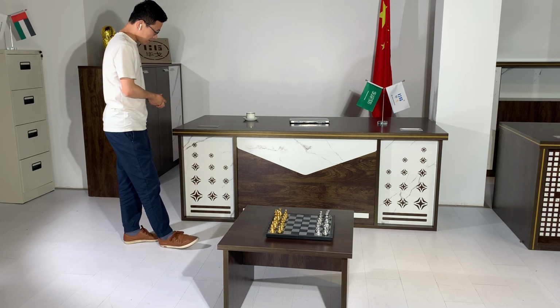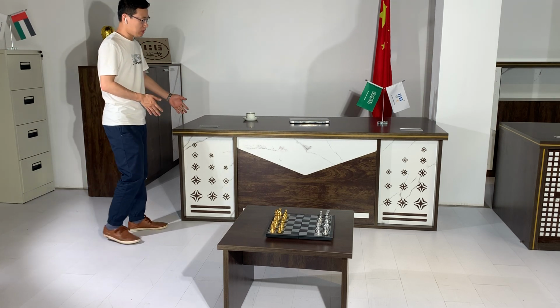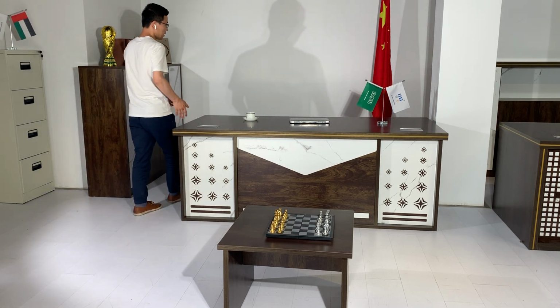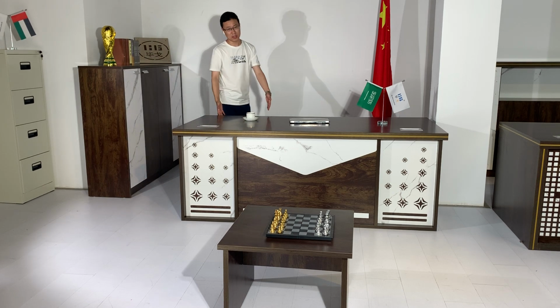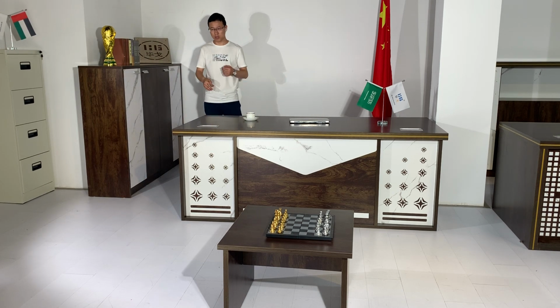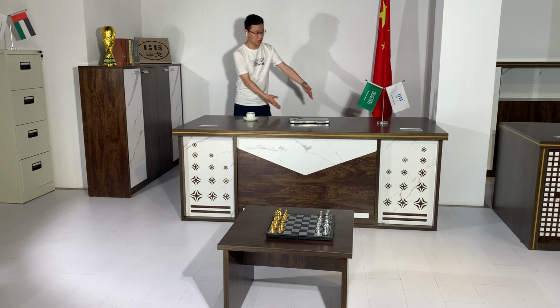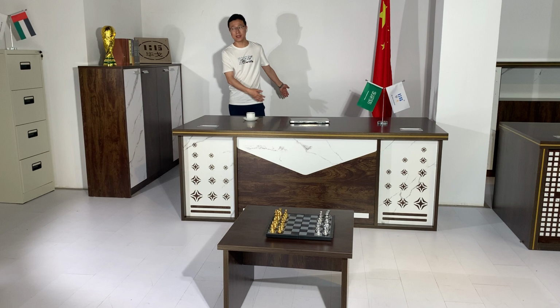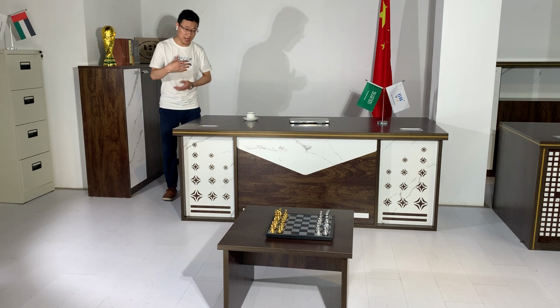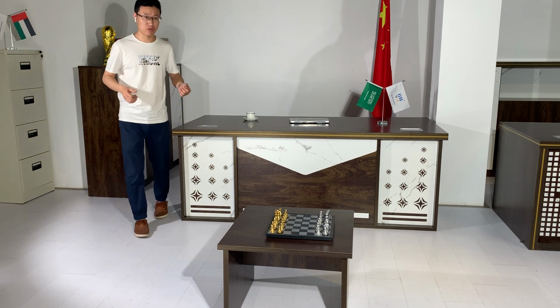wooden color, golden color in the middle, and wooden color. The standard is a 3-piece set: office table, side table, and mobile drawer. If you need, we can also make a fixed drawer, fixed door, and a side table. We can design it to your requirements.